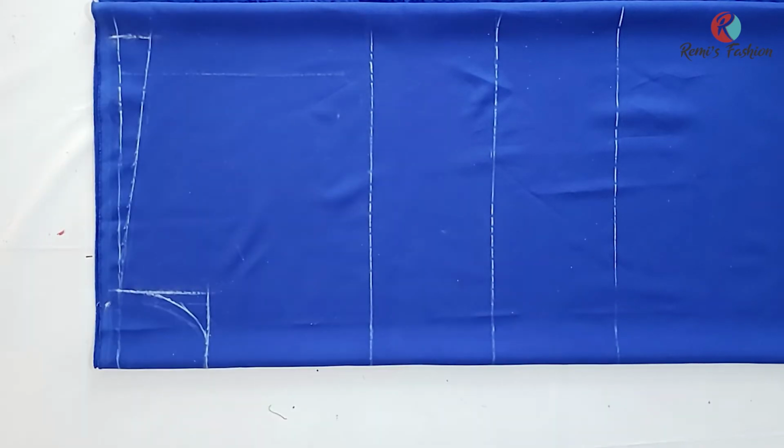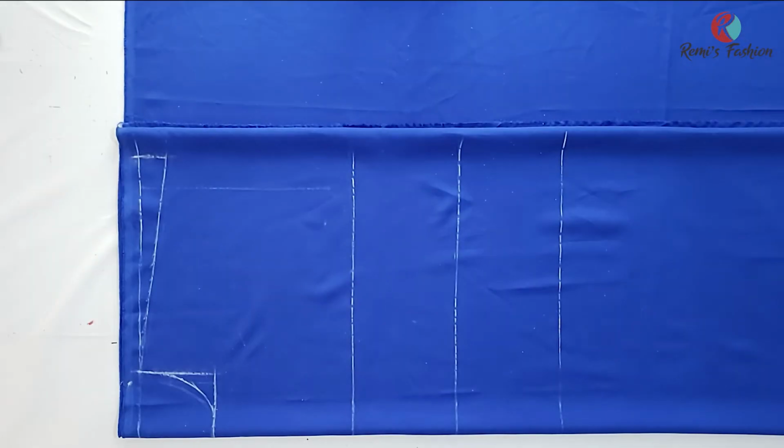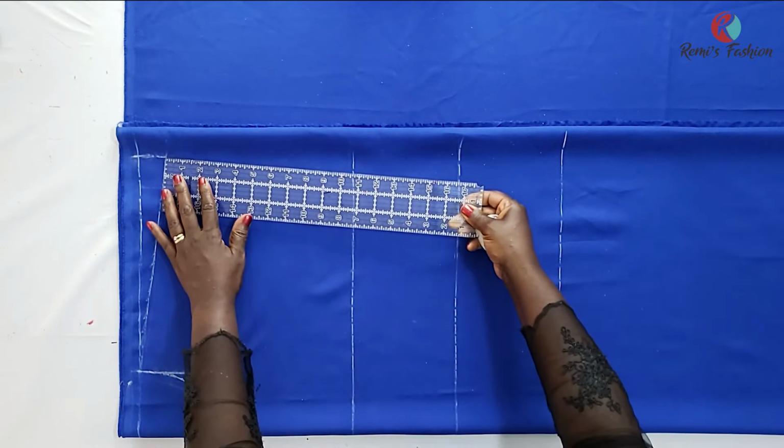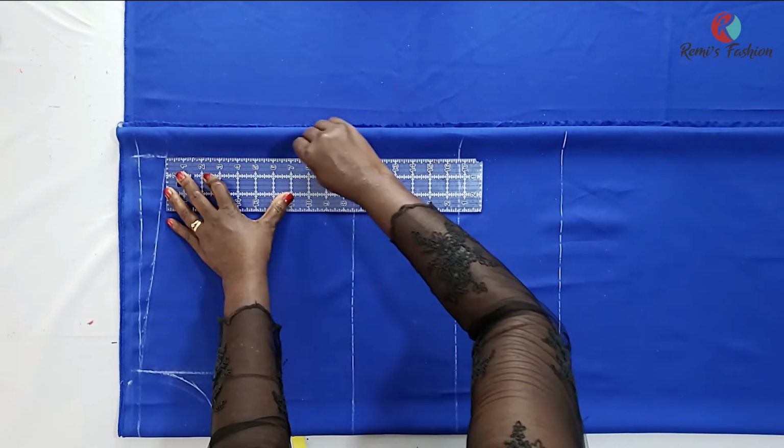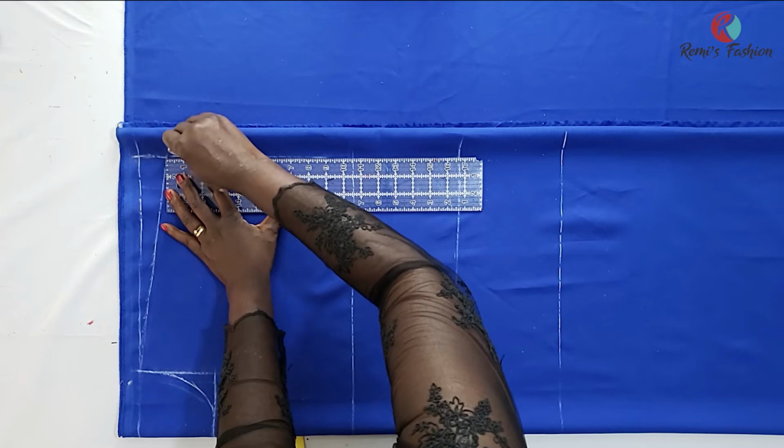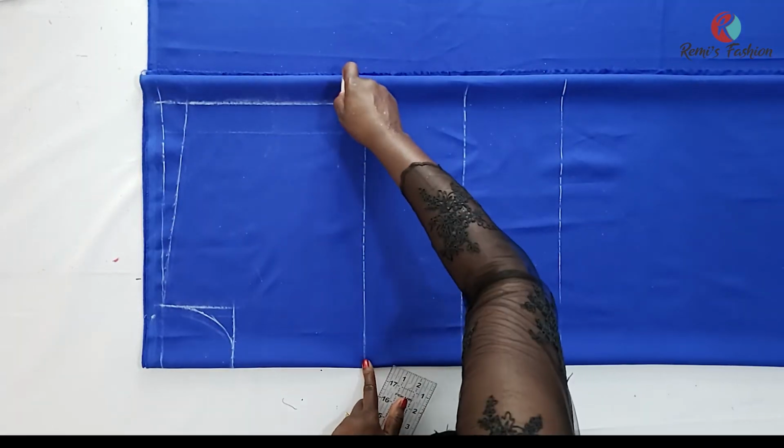Next, I'm going to plot in our sleeve opening. And my sleeve opening, when I took my bicep circumference, I have 16 inches. So 16 divided by 2 is going to give me 8 inches. I'm going to add 1 inch and that's going to give me 9 inches. So I'm going to measure 9 inches from the slope all the way down. So this is my 9 inches.